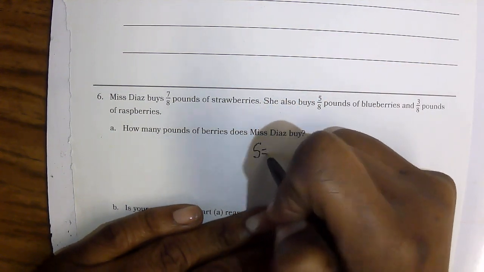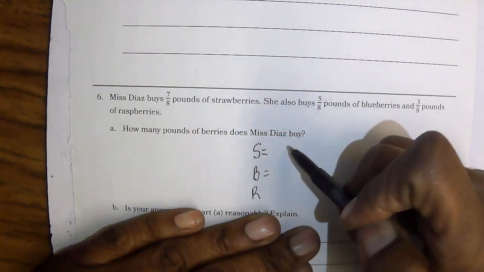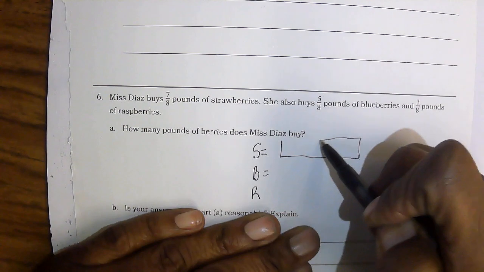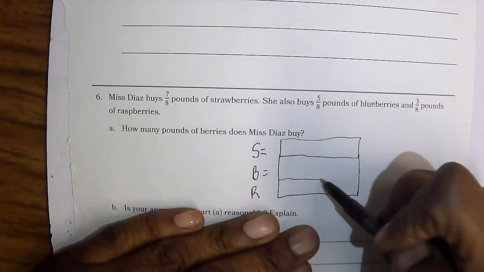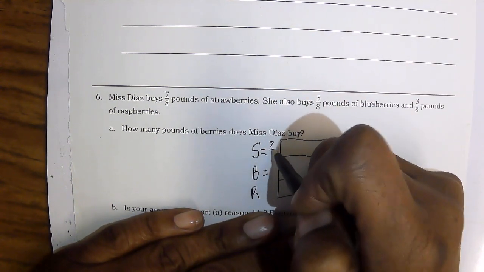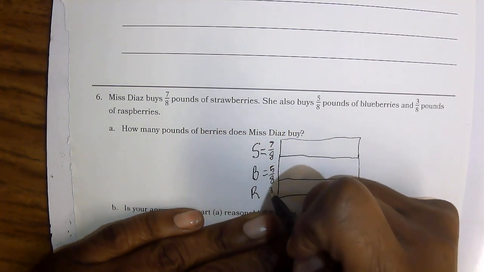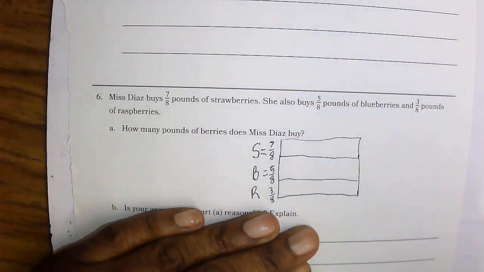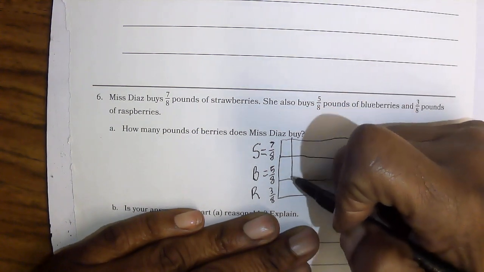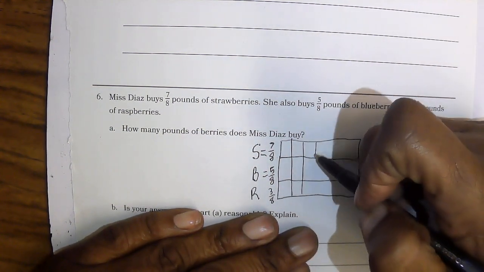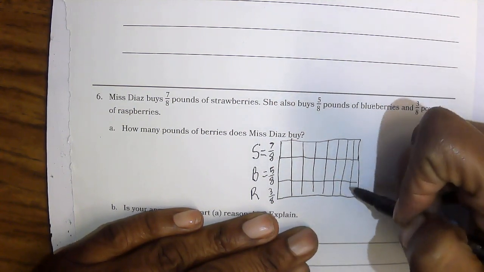I'm going to put my S for strawberries, my B for blueberries, and my R for raspberry. And 7/8, I'm going to draw that out. Let me go ahead and do one big tape diagram and then portion it out. So 7/8 was the strawberries, 5/8 was the blueberries, and 3/8 were the raspberry. Okay, so I need to do 7 partitions to get the 8 pieces, which is our denominator. So I'm going to do 1, 2, 3, 4, 5, 6, and 7.